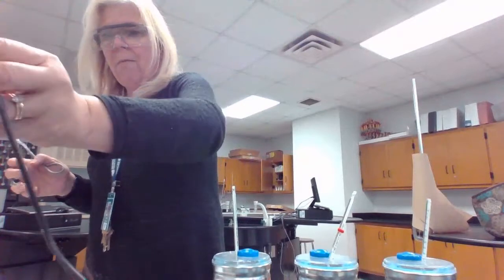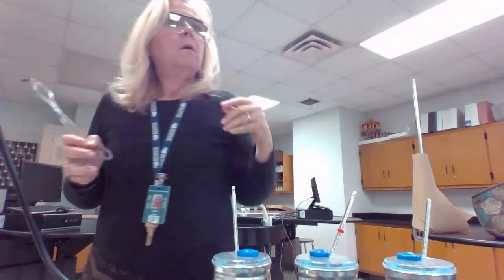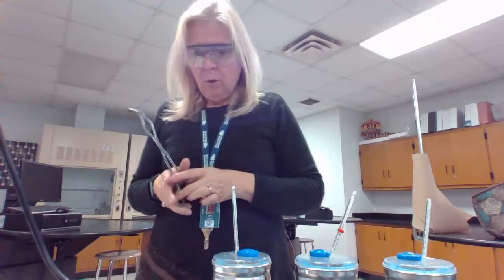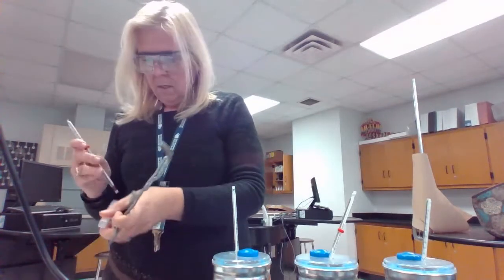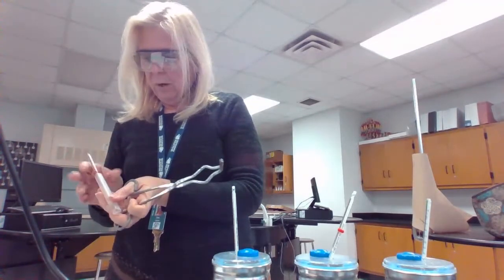And the last one is going to be my starting temperature for my copper. And we'll wait for the starting temperature of the water for the copper, and then we'll go ahead and add that in as well.